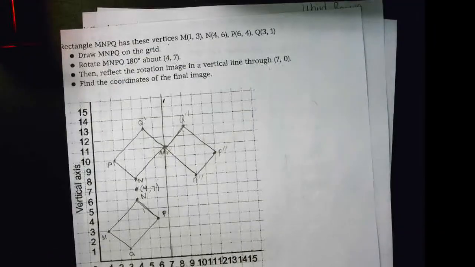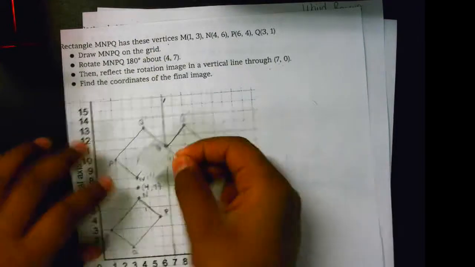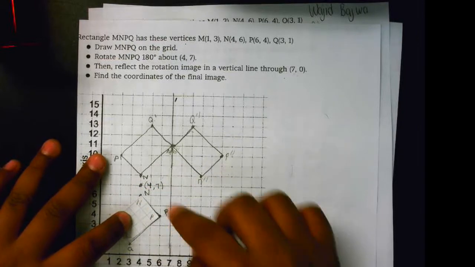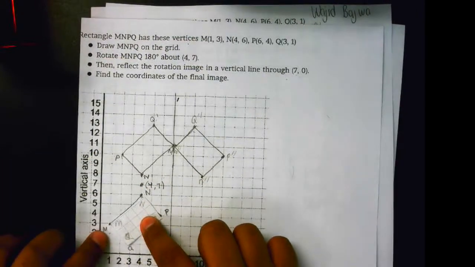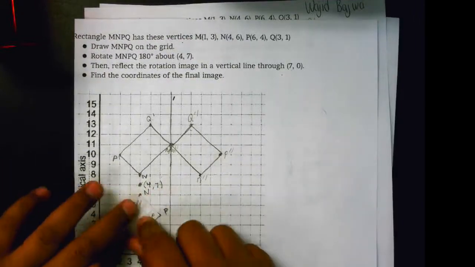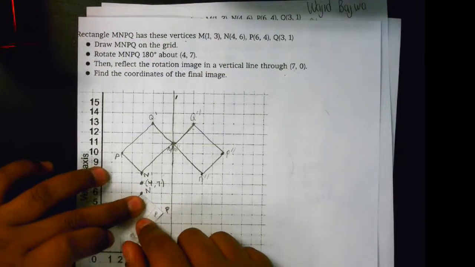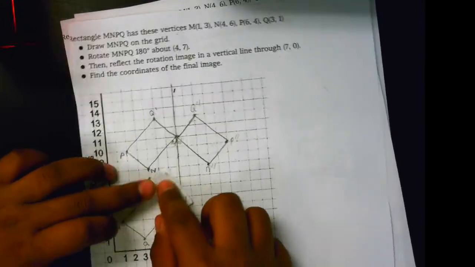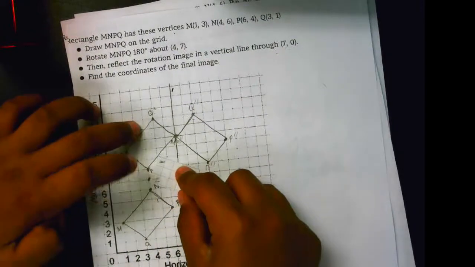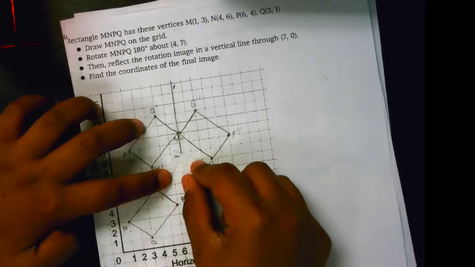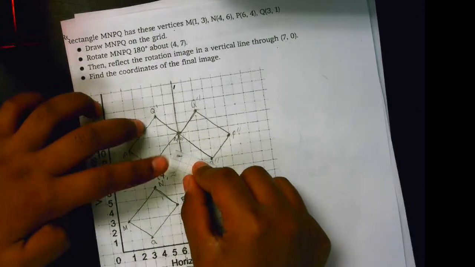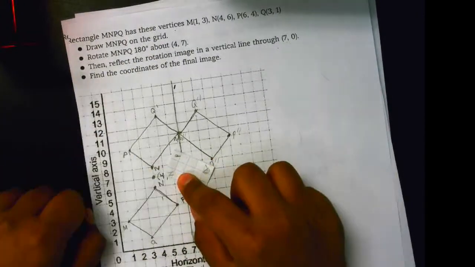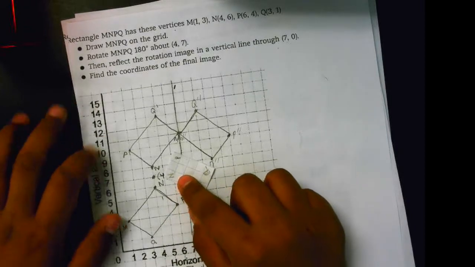So this is what I did. This is point N right here, so it kind of lines up. Here's point N, here's point P, here's point Q, here's point M. You can just do it like this, but make sure it's on the point N, and move it 1 square away, kind of like that.